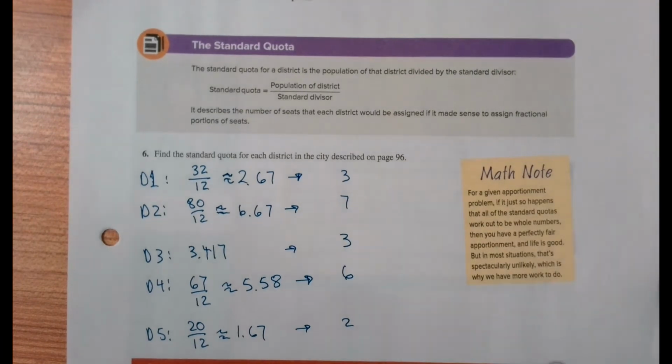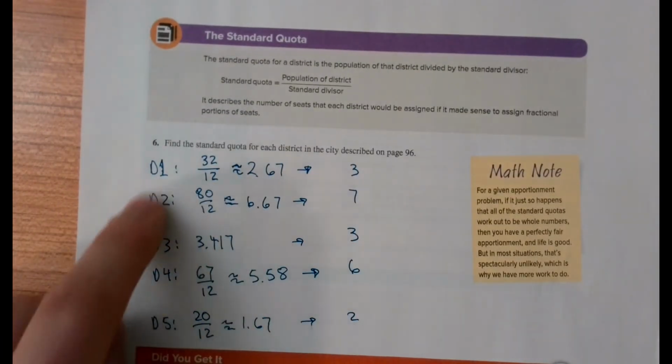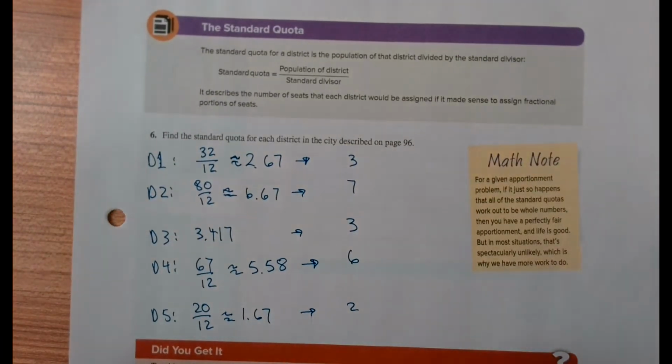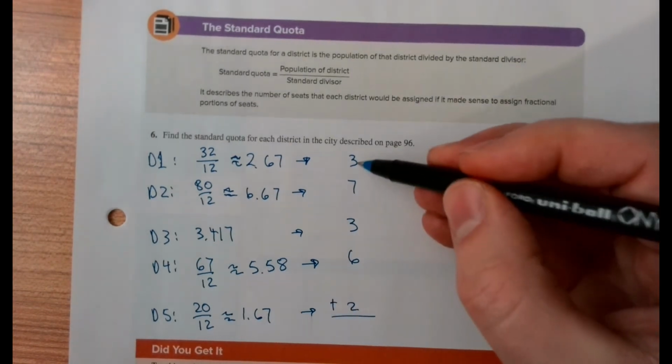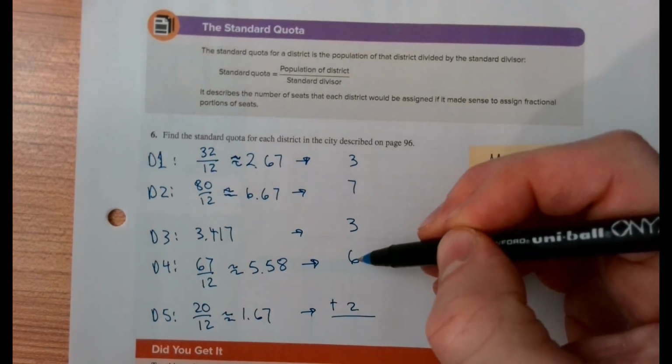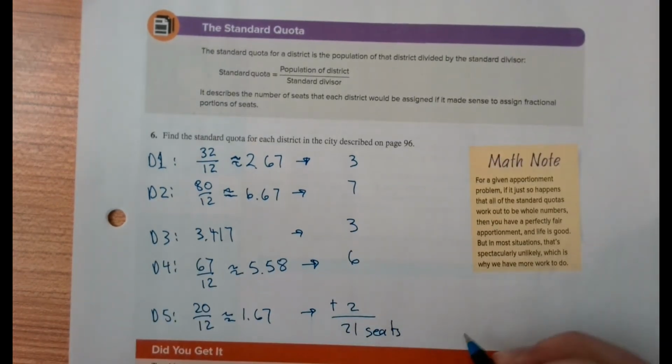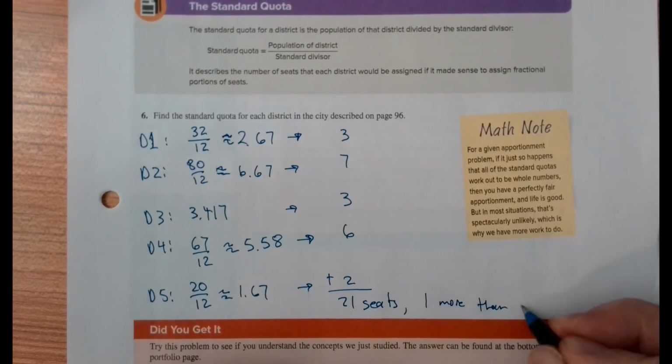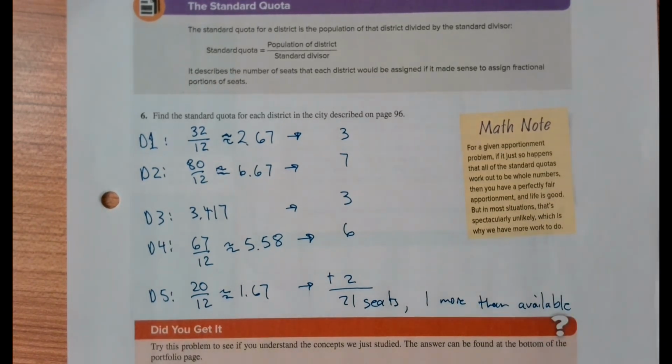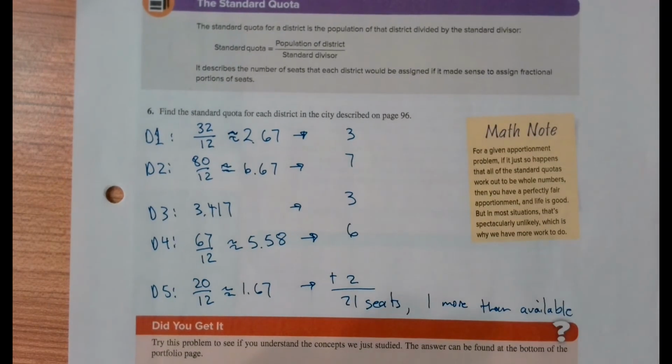So let's add this up. What we're saying is these are the number of seats that each of these 5 districts should get. So what's the sum of all this? Well, let's see. 3 plus 7 is 10, plus 3 is 13, plus 6 is 19, plus 2 is 21. That's 21 seats, which is 1 more seat than available. So this doesn't work in this case because we have not enough seats to apportion this. So who gets shorted a seat is what we have to decide.